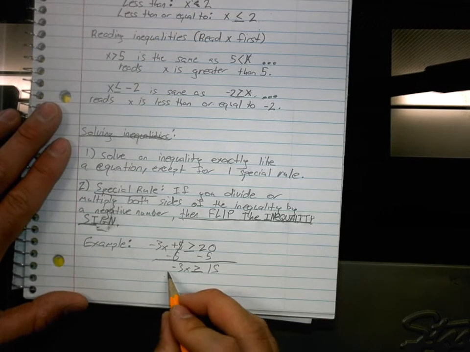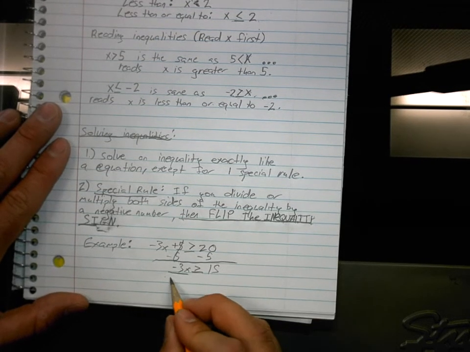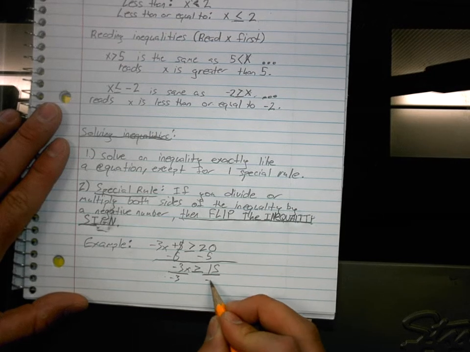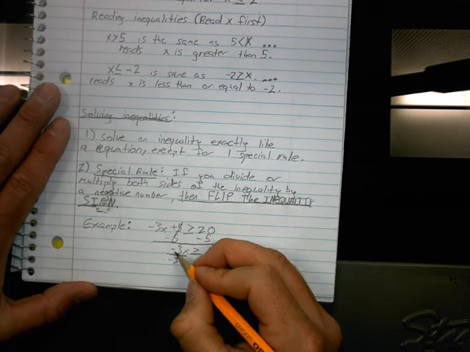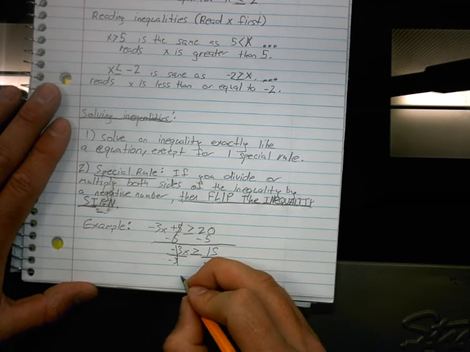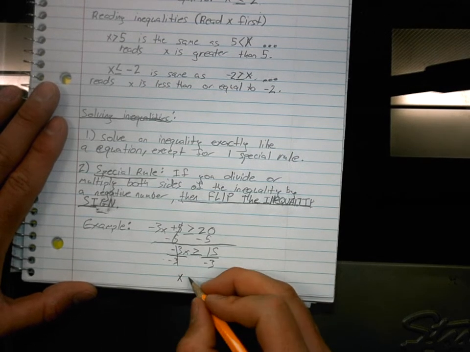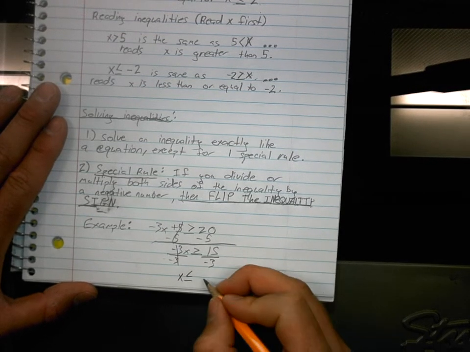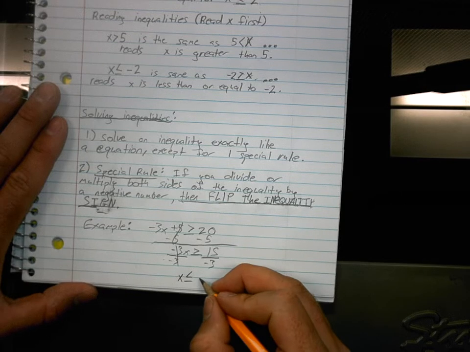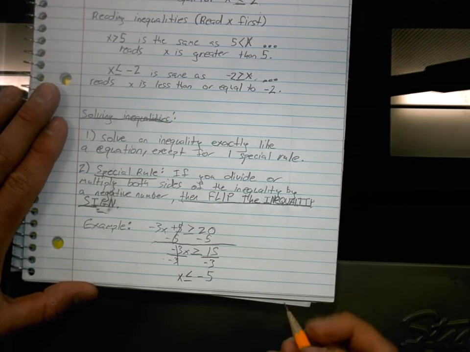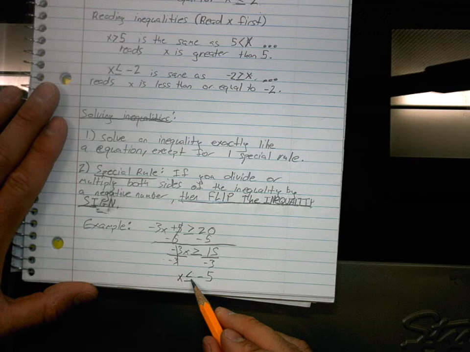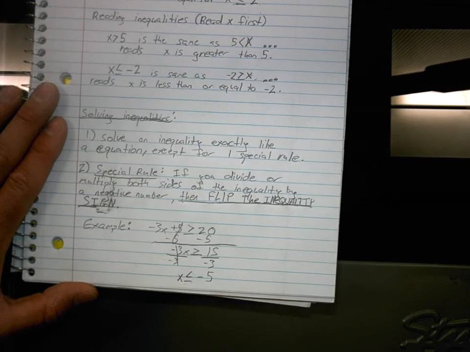Next, I'm going to divide by negative 3 to get x by itself. Negative 3 divided by negative 3 cancels out. I'm left with x. I divided by a negative number, so I'm going to flip this sign and it's going to face the other way. 15 divided by negative 3 is negative 5. So this reads x is less than or equal to negative 5.